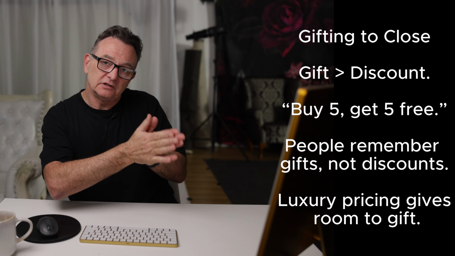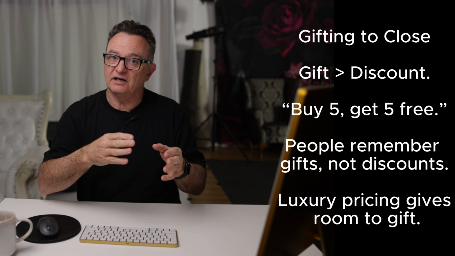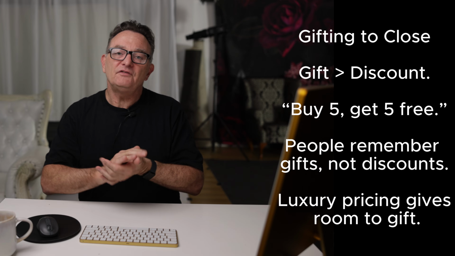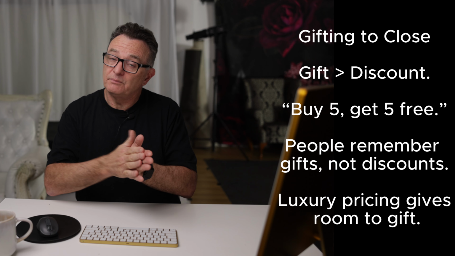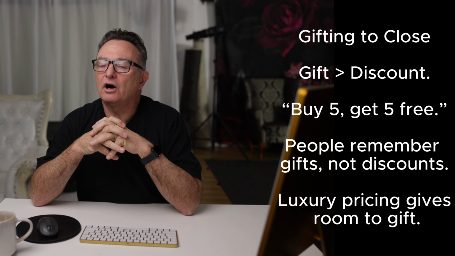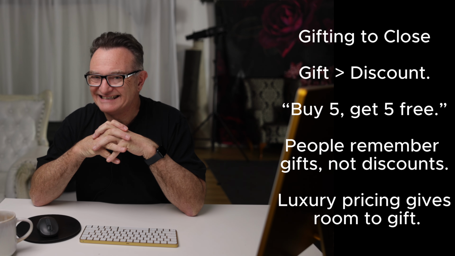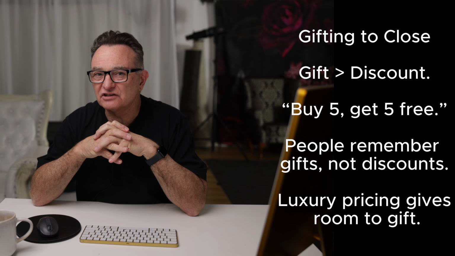So if you're stuck on that lower package, the middle one of 15 or something like that, you can say, oh, look, if you want to get another 6, I'm prepared to give you 3 for free if you buy another 3. And you can kind of massage the figures like that. But I would strongly encourage you not to discount when you're working in a luxury model like this. It just doesn't go well.